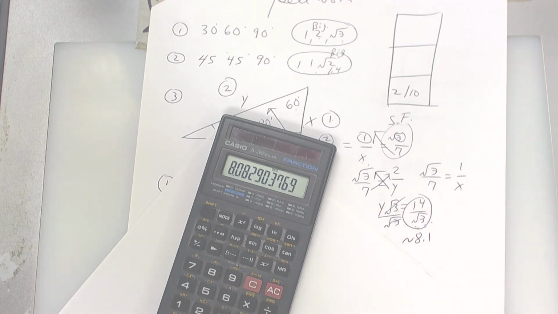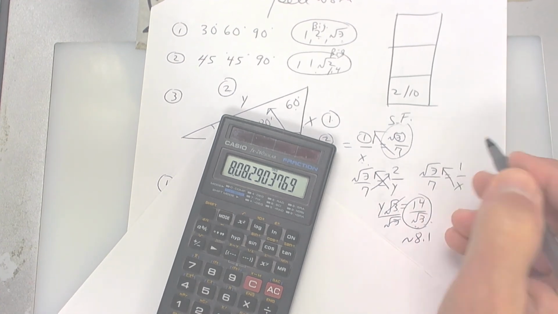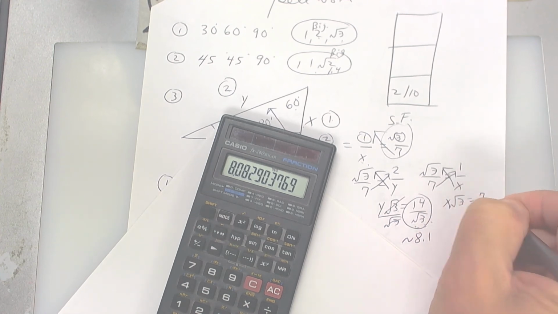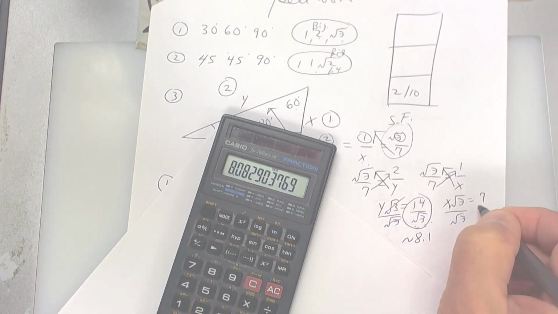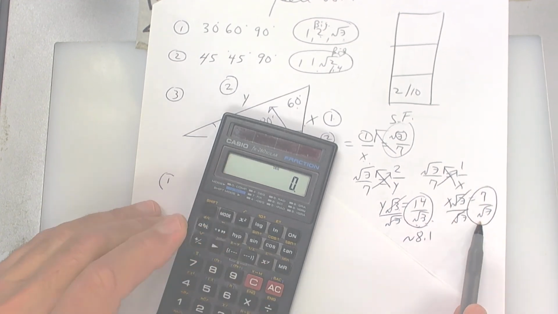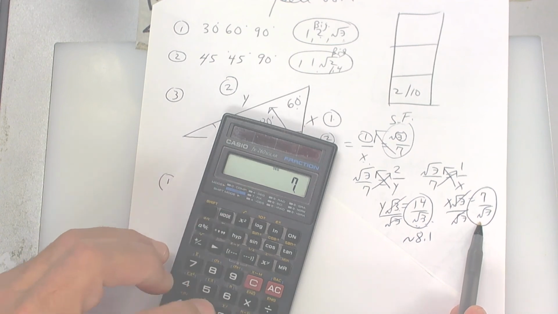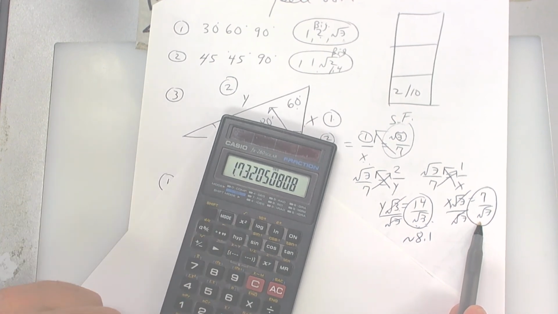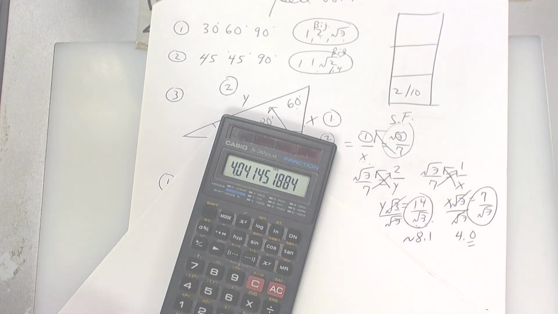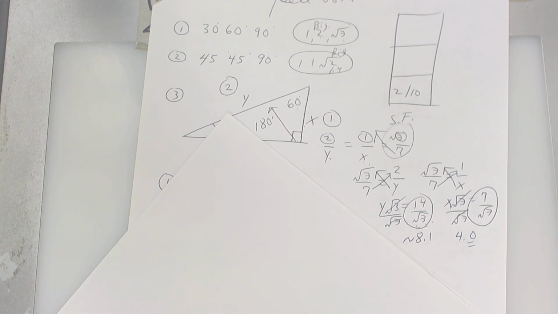Try it right now. This one right here, you're going to get x times the square root of 3 is equal to 7. And then you're going to divide by the square root of 3, and you're going to get this. So let's try that one more time. So we're going to take 7 divided by 3, shift, square root, equals 4.0. And you want to put 0.0 because that indicates that you rounded it, and it wasn't enough to make a 1. Okay, I know that looks a little weird, but that's the way you do it.